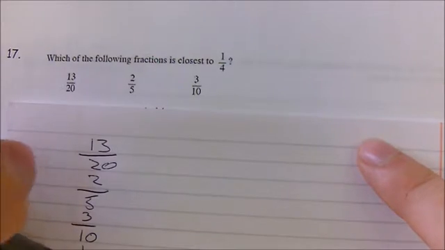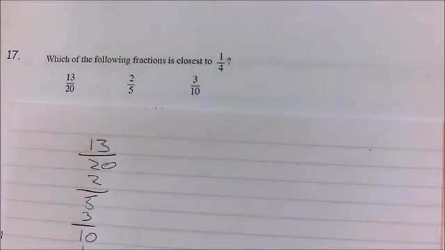I think it's good just to put the actual question as well, which is 1/4. So to make them all the same denominator, we have to find a common multiple in all four of these numbers. So we've got 20, 5, 10, and 4 as the denominators. So the common multiple would be 20.